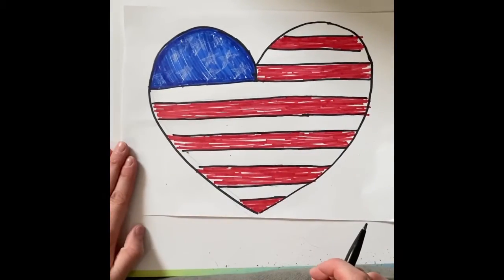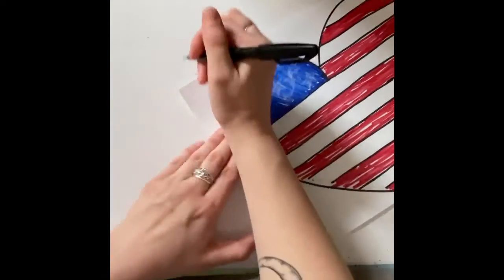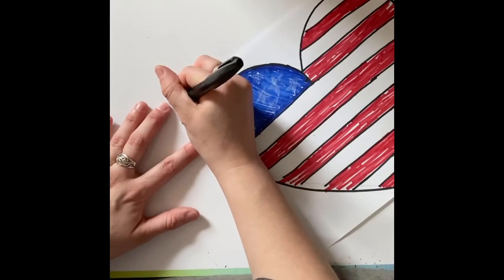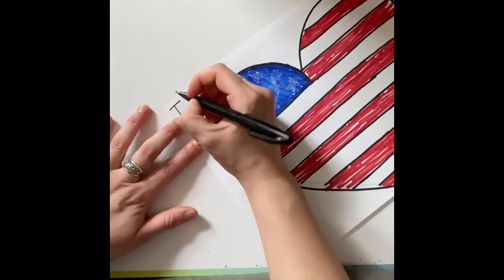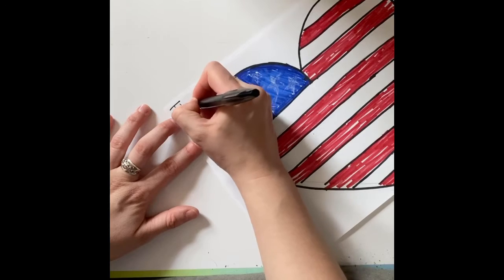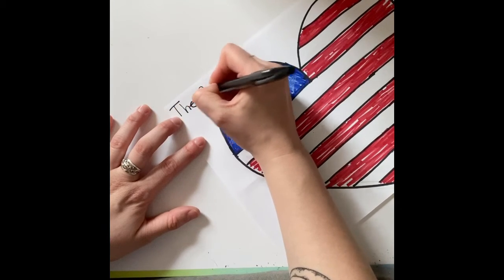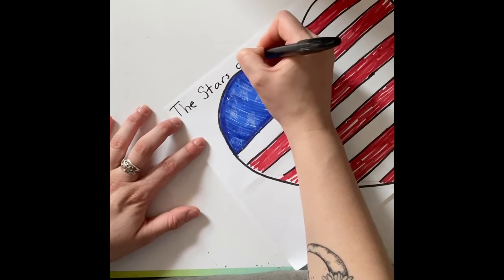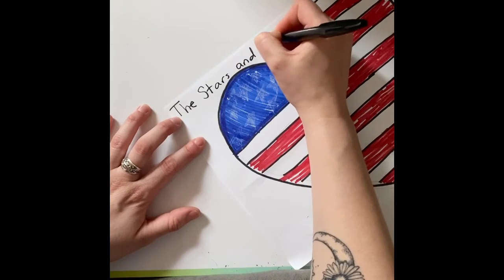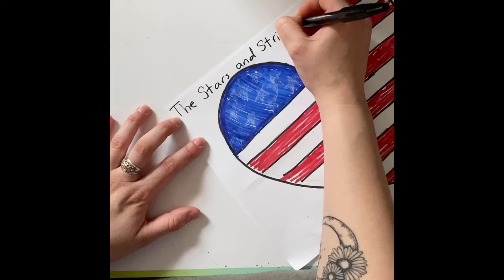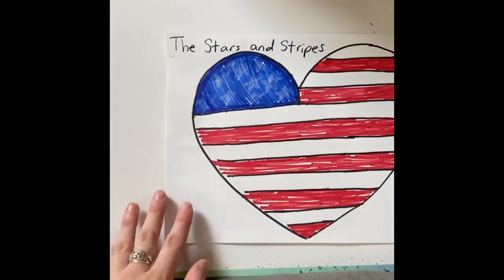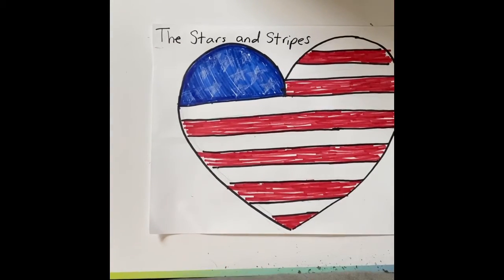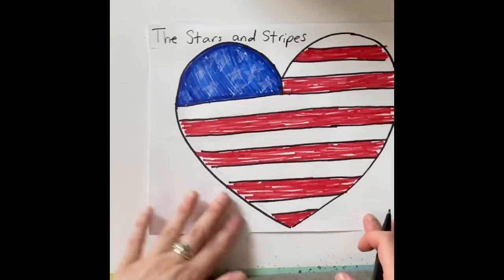So now that I'm all done, I can give my picture a title. I can write the Stars and Stripes. The Stars and Stripes, because that is the name of our flag.